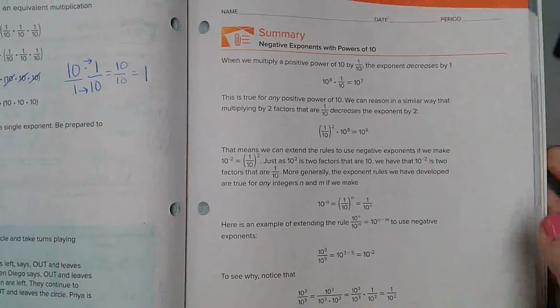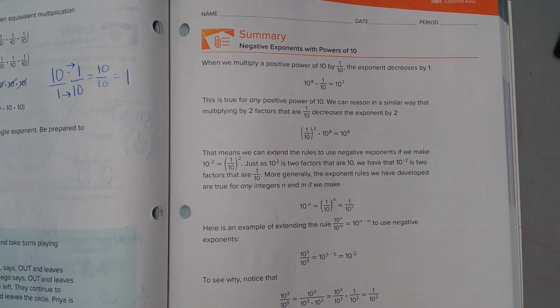Lesson summary. Negative exponents with powers of 10. When we multiply a positive power of 10 by 1/10, the exponent decreases by 1.